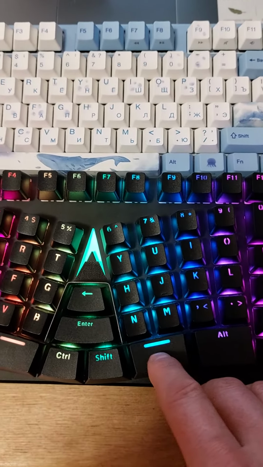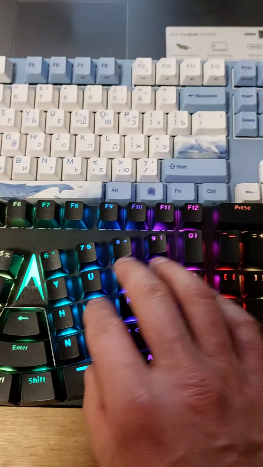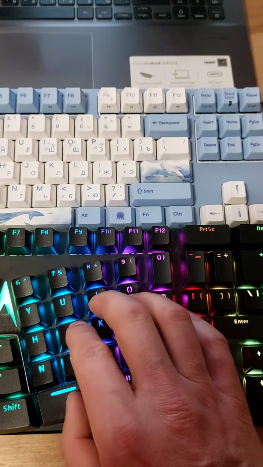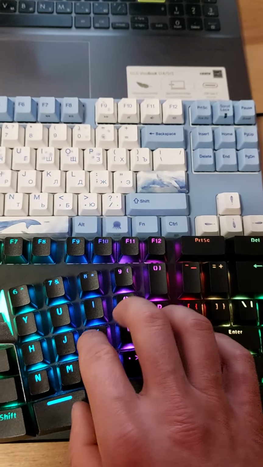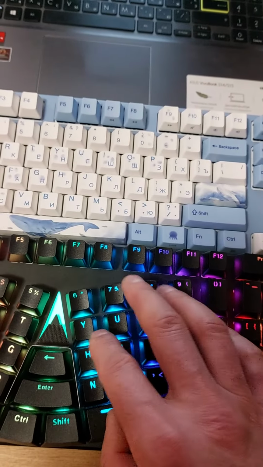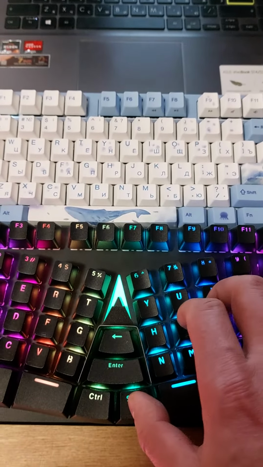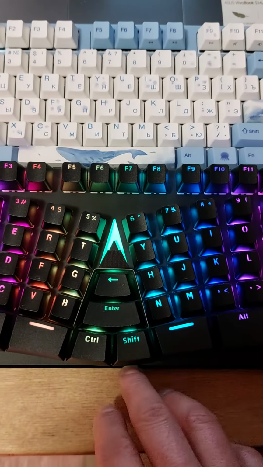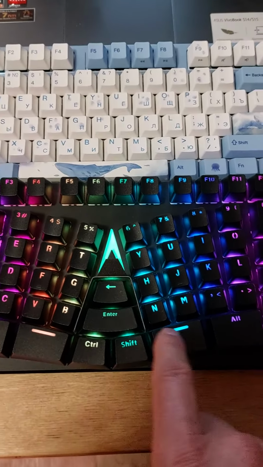At some point I tried to place shifts under the spaces, and it was really wonderful because you can hold shift with the thumb, and then you can hit any uppercase or shifted keys with one hand. But extending the thumb to hit space was awkward, so I switched it back to the normal shift placement: shift here, space here, and space here.